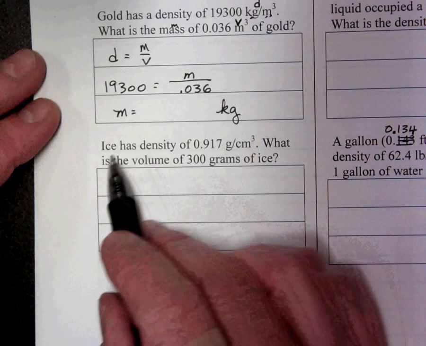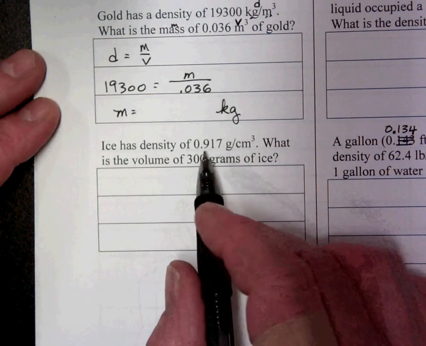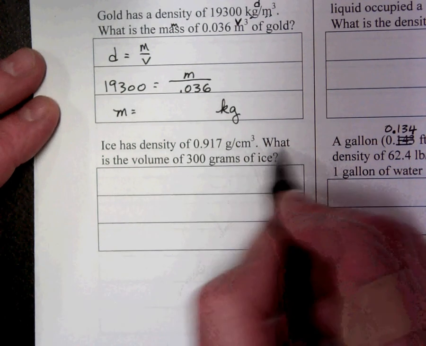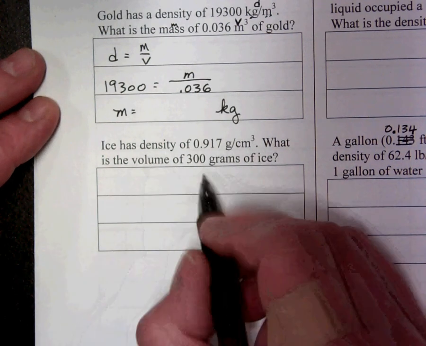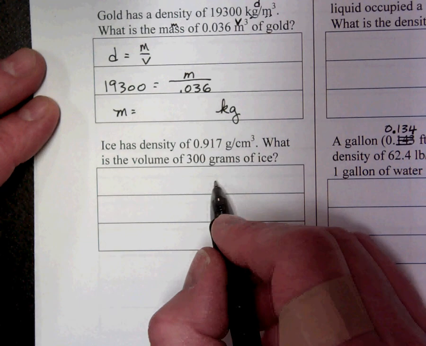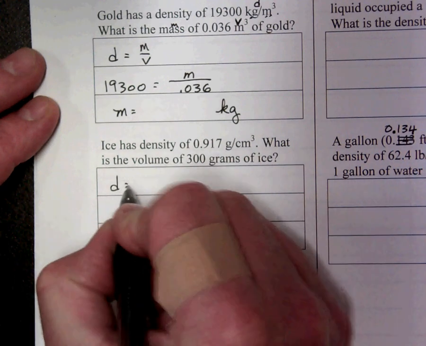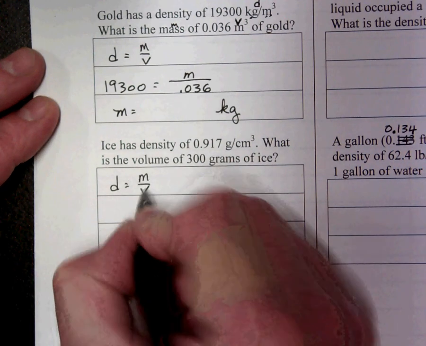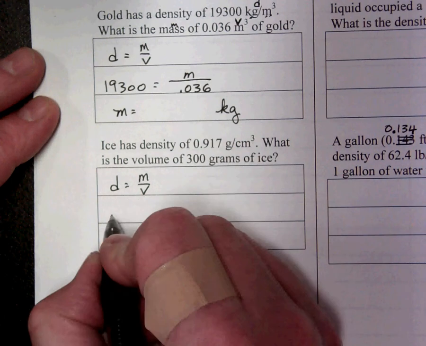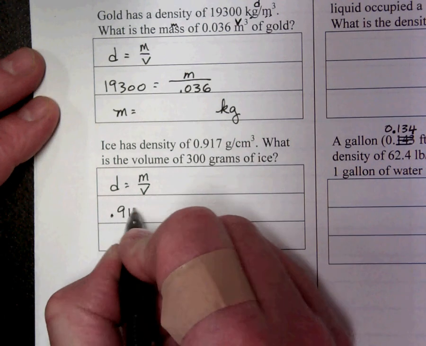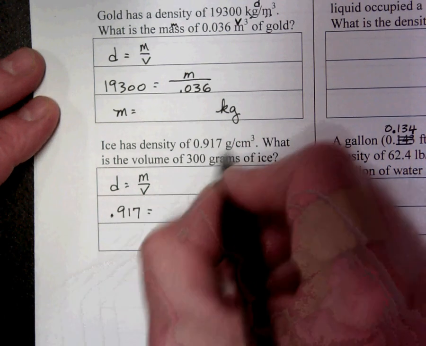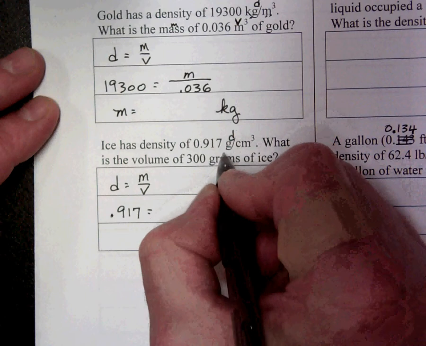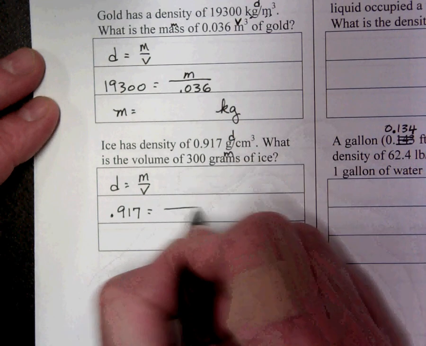Okay, here we go. Ice has a density of 0.917 grams per cubic centimeter. It says, what is the volume of 300 grams of the ice? So D equals M over V. This is 0.917. Remember, this is D, this is M. I need the volume.